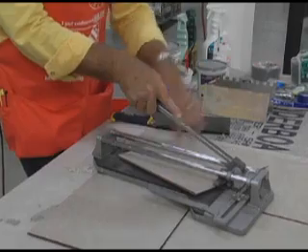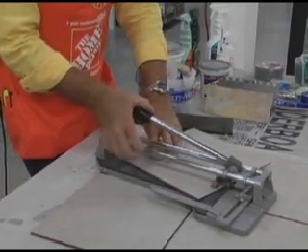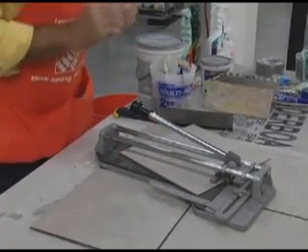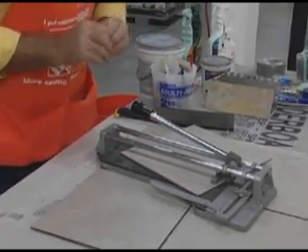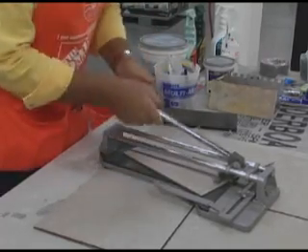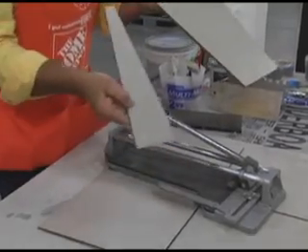The wheel goes up to a neutral point. There's a little swing arm back here that actually drops down on the tile, and I will cut my tile. This is an art. It takes practice to do it consistently. Luckily for us, it worked out today.